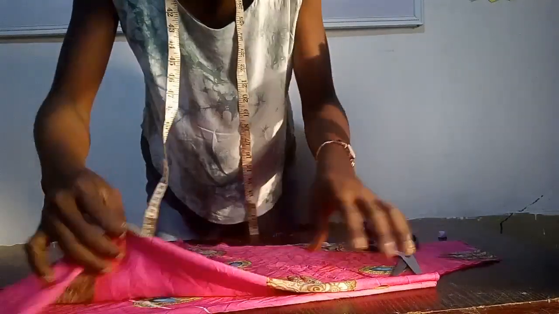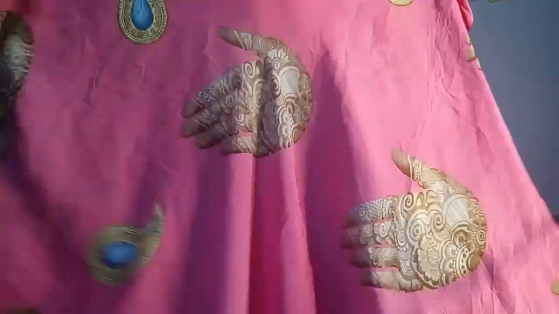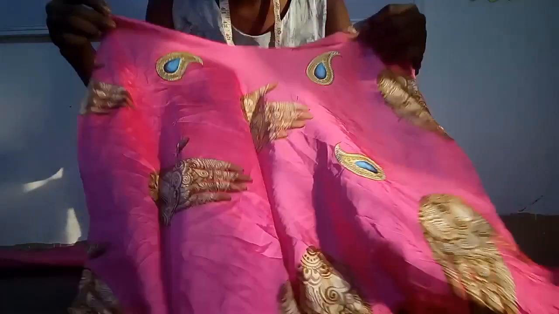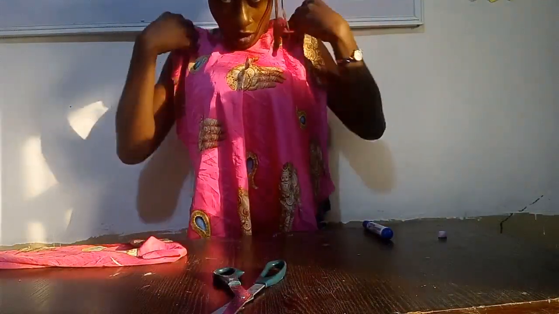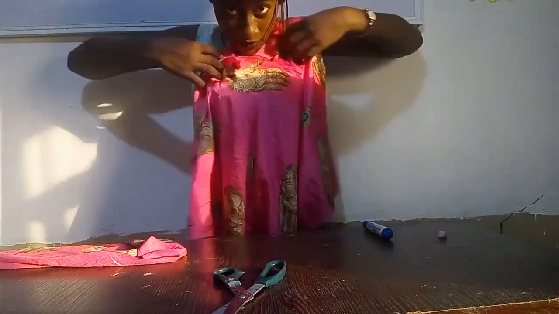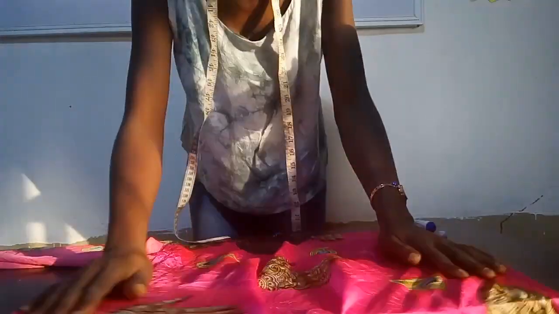So basically this top is very simple, so let me just show you guys what it's going to look like. Okay, this is the front panel. Look at it. So you're going to have this. It's very easy. So this is the front panel. So this is what you're going to have.